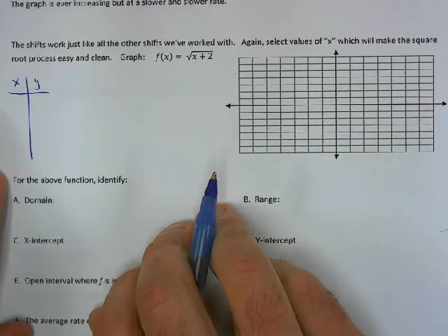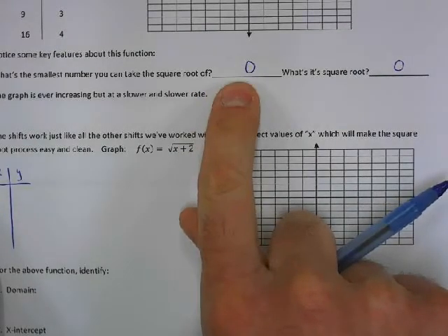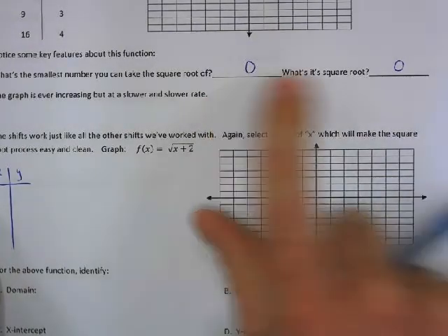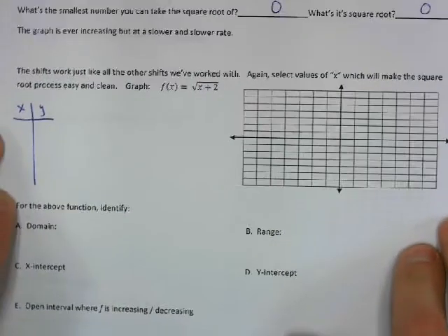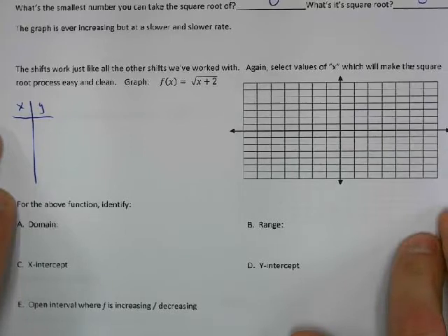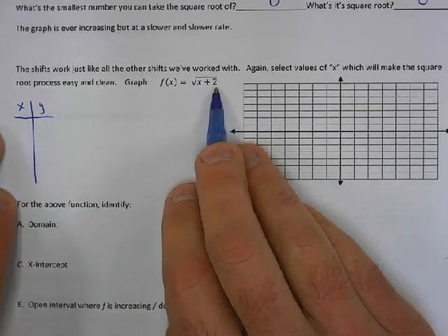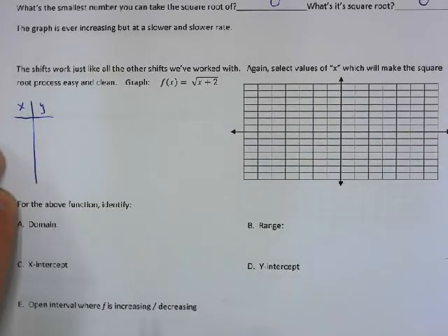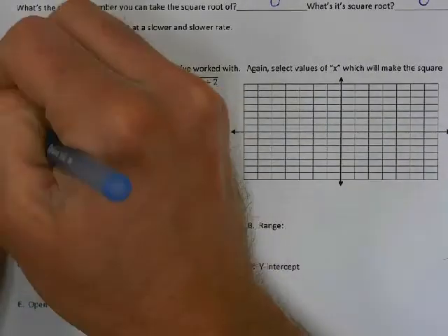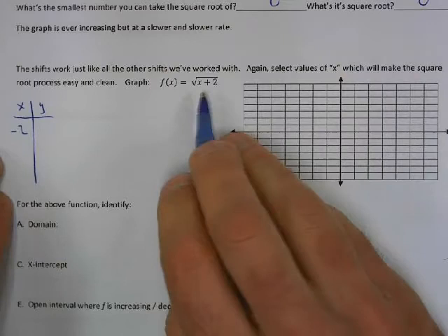Okay, now what do we want to plug in for x? Now remember, what's the smallest thing that I can take the square root of? 0, and the square root of that is 0. Okay, so do I want to stick in 0? Well, no, because if I stick in 0, I get 2 under the radical. But what's going to give me a 0 under the radical? Sticking in what for x? Well, negative 2. That's going to give me 0 under the radical.